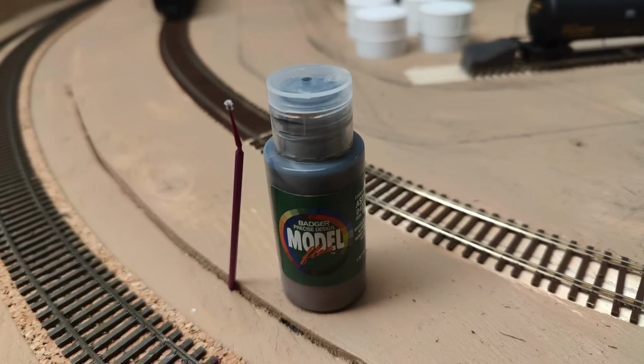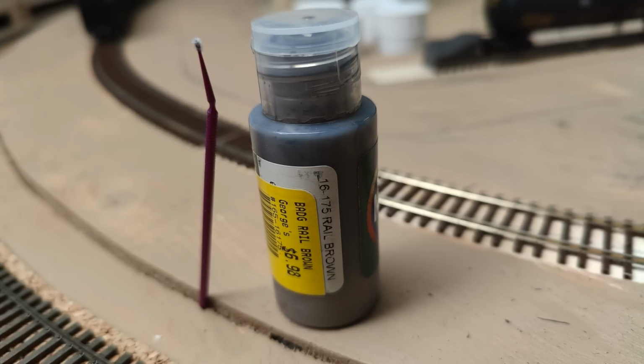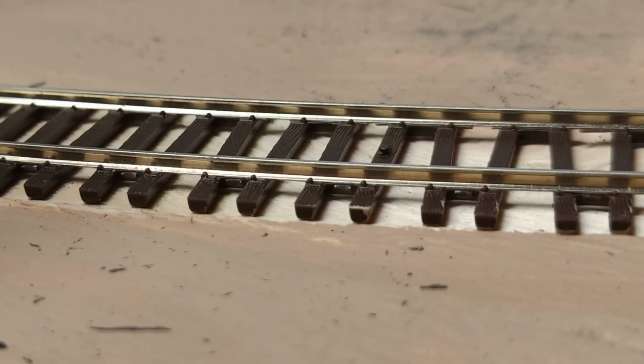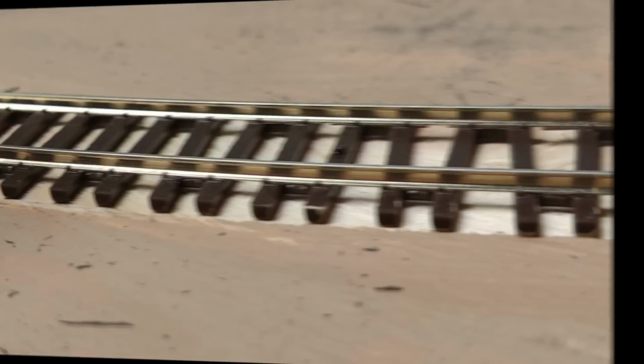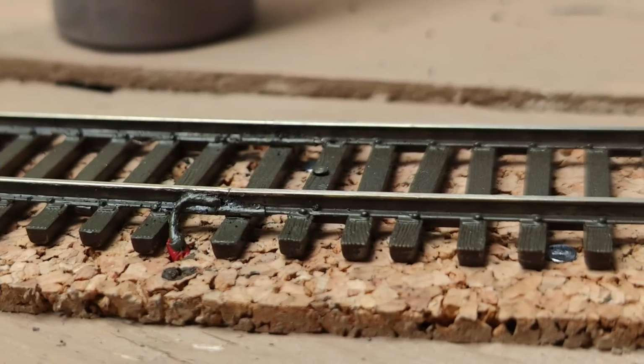So I found a comparable color, actually I think it's a better color for the rail sides. It's rail brown from Badger, and using a micro brush, it's fairly easy to run along the sides of the rail and get them painted. And here you see with these before and after shots the dramatic difference painting the rails and ties can make.